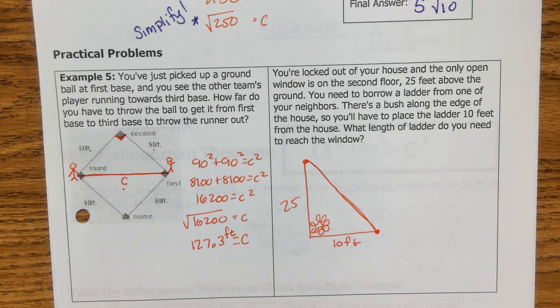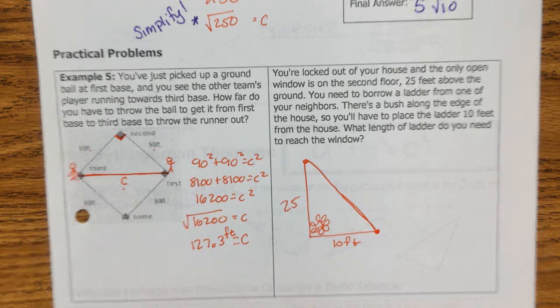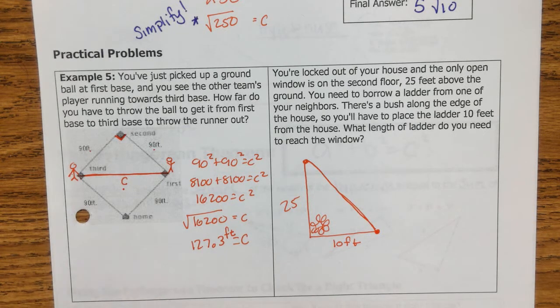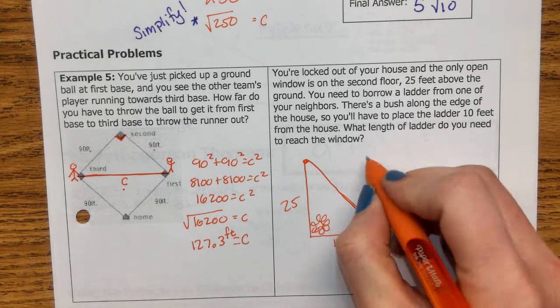Laura, what did you get? 26.9 feet. 26.9 feet.